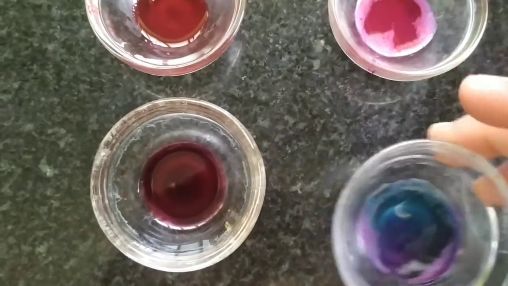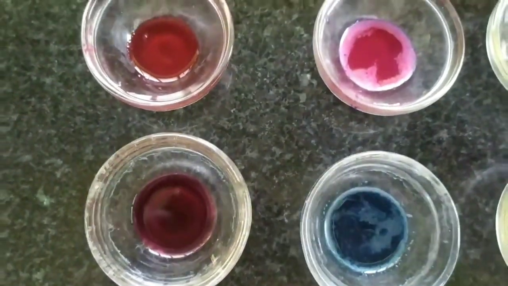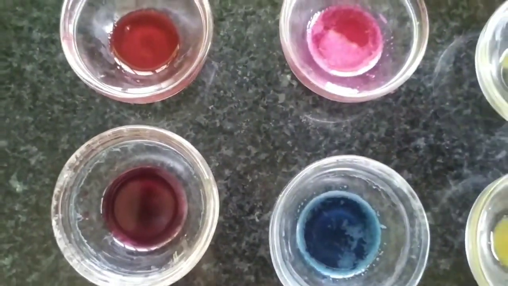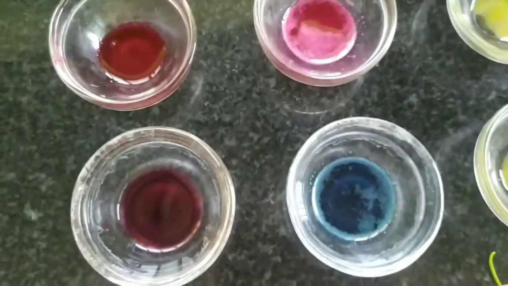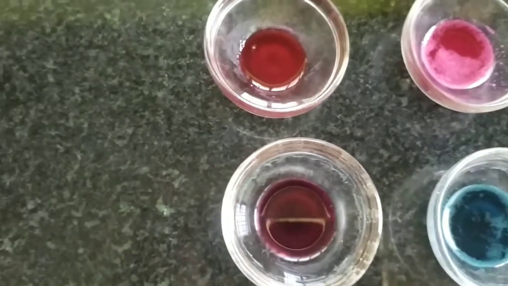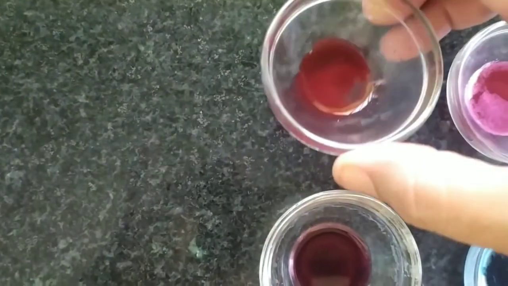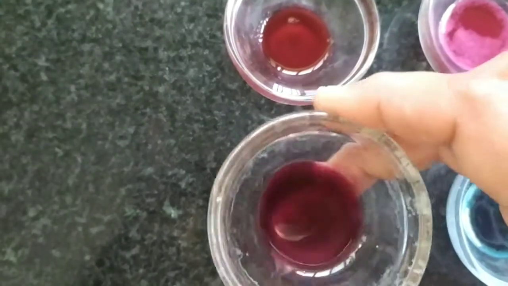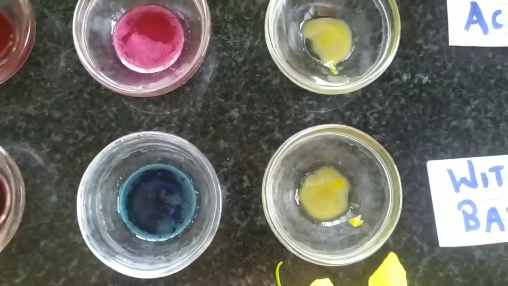So here the color has changed to blue. You can see the blue color, and by adding acid the color changed to pink. Earlier the color was purple, and now it has become blue and pink. So red cabbage color changed in both, whereas in the case of beetroot we saw that with acid there is not much change in the color, and with the base the color becomes darker, dark brown sort of. Let us see the third one.